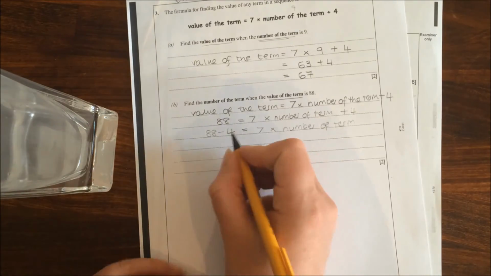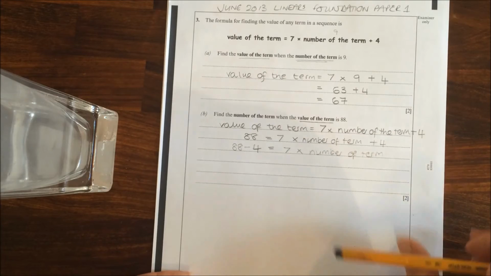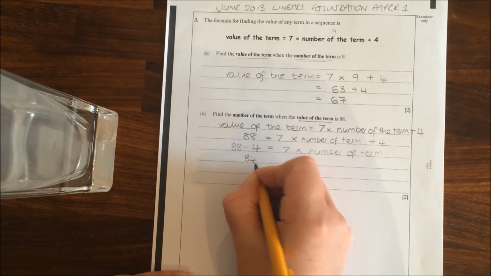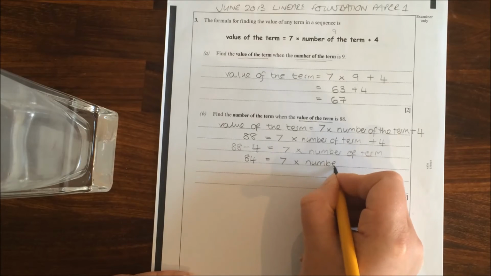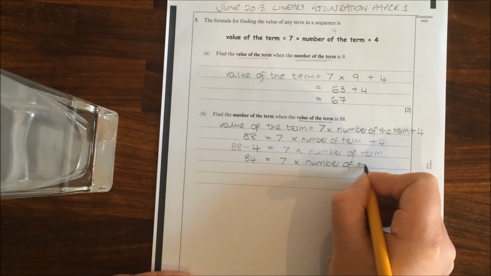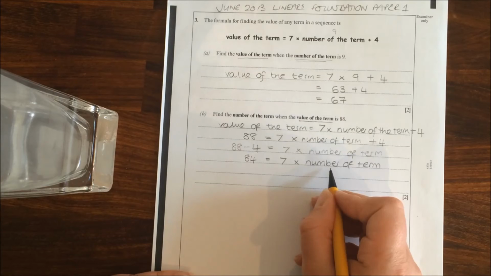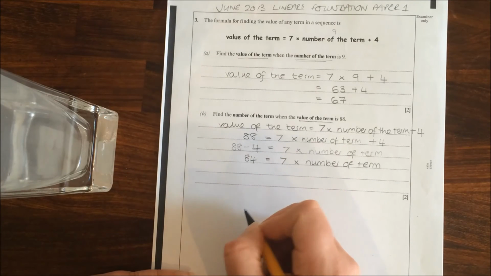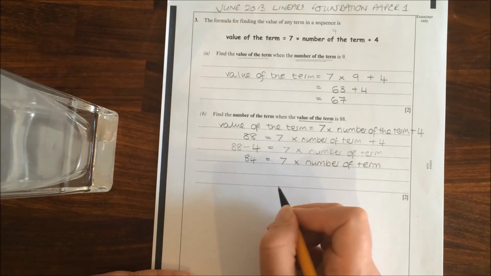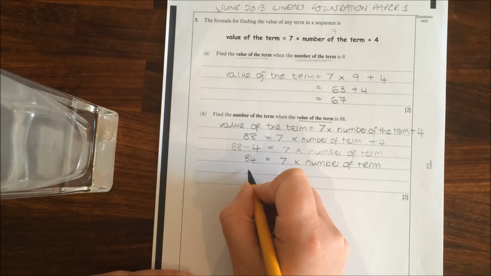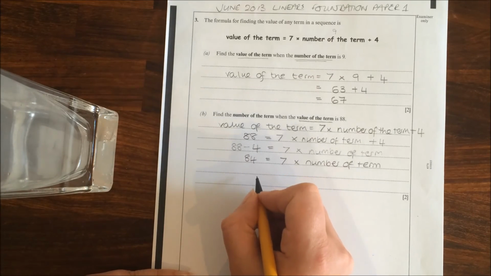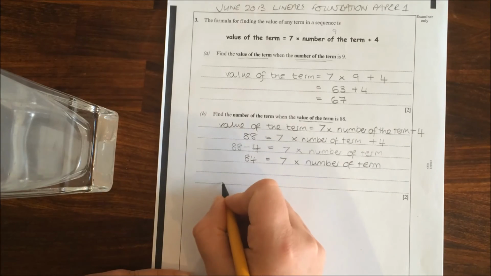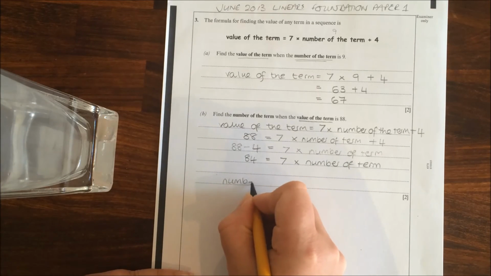Okay, 88 subtract 4 is 84. So 7 multiplied by the number of the term gives me the answer 84. So I've got to think to myself, what number multiplied by 7 gives me the answer 84, which I could work out by doing 84 divided by 7. Okay, 84 divided by 7 is 12. So this, the number of the term, must be equal to 12.